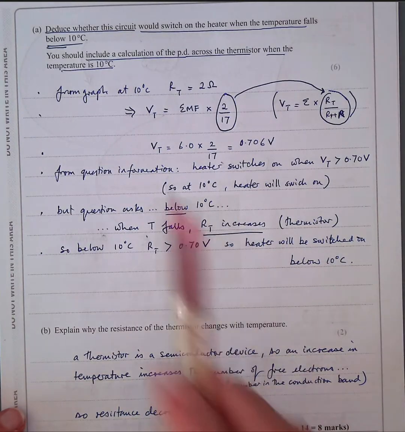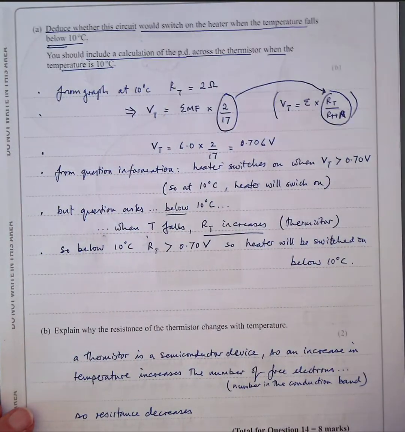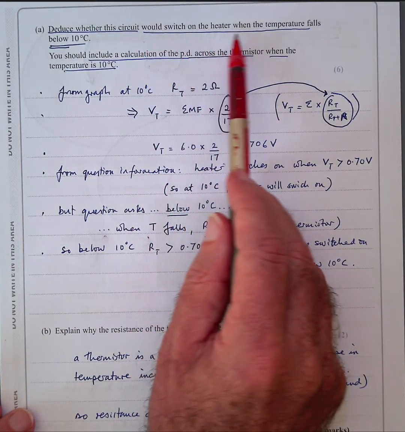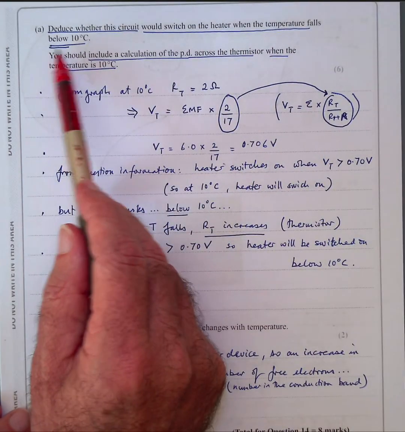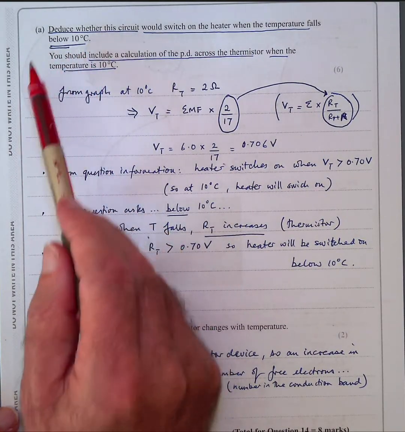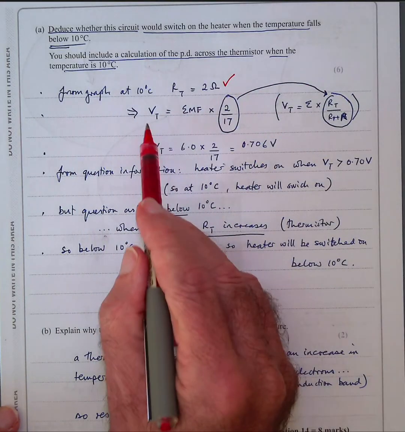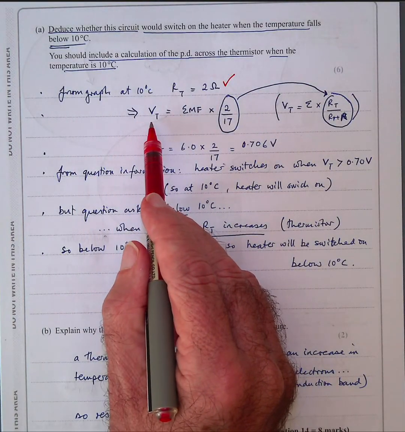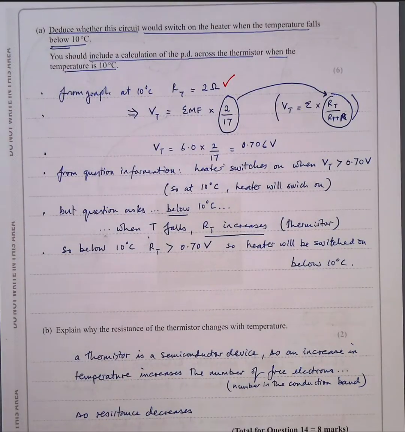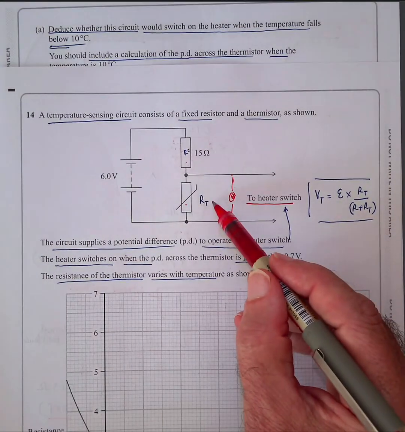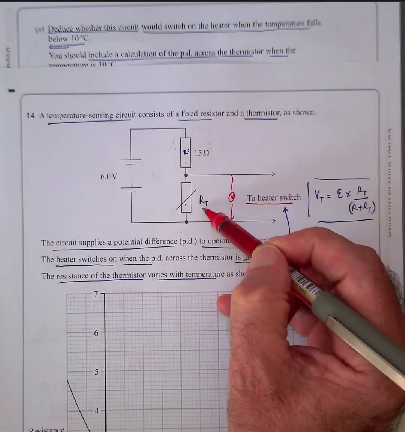And then deduce whether this circuit would switch on the heater when the temperature falls below 10 degrees centigrade. So first let's look at 10 degrees. We said the resistance is 2, and then you can work out that the thermistor voltage would then be 2 here out of a total of 17.